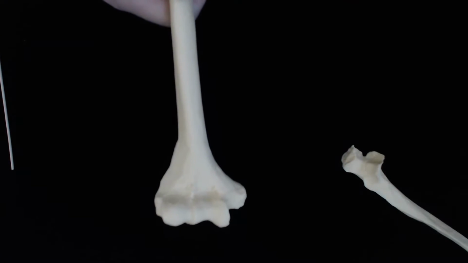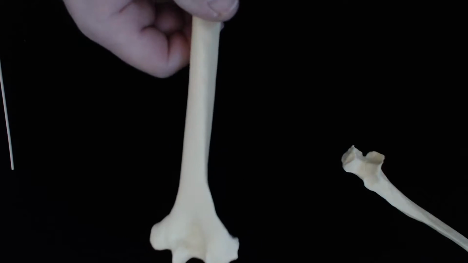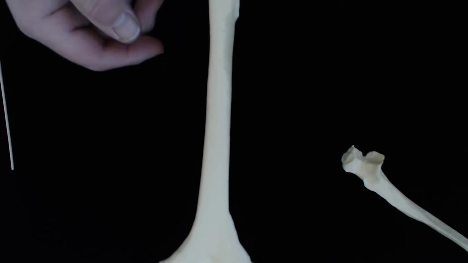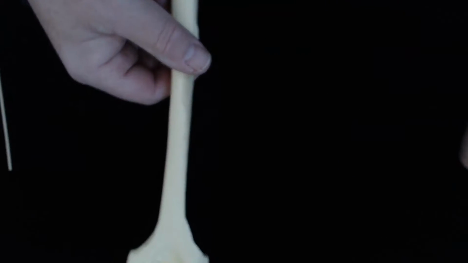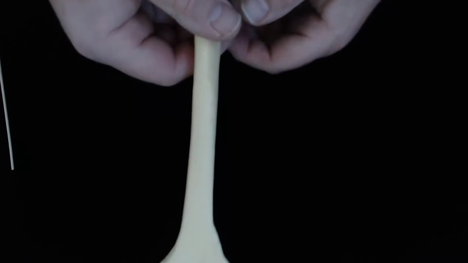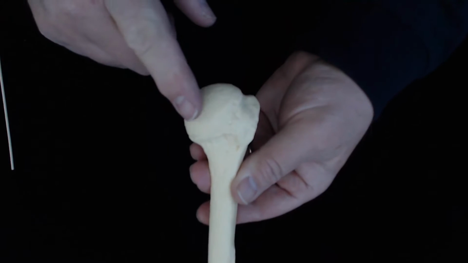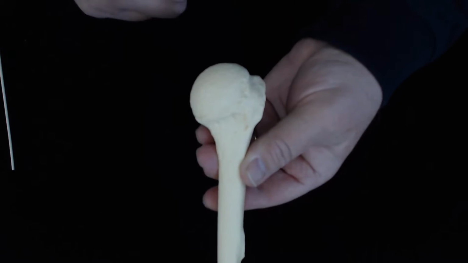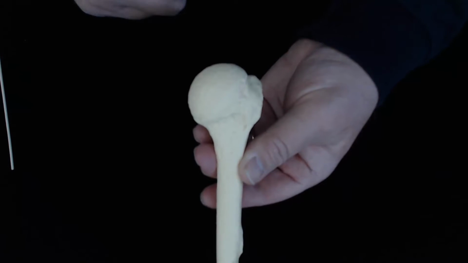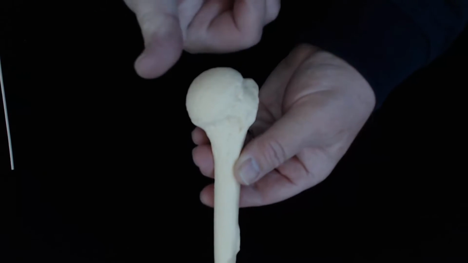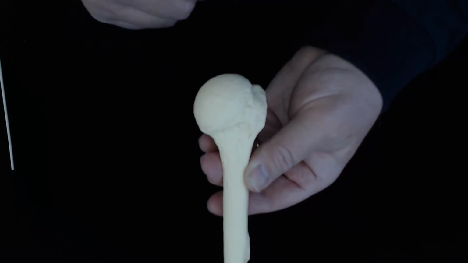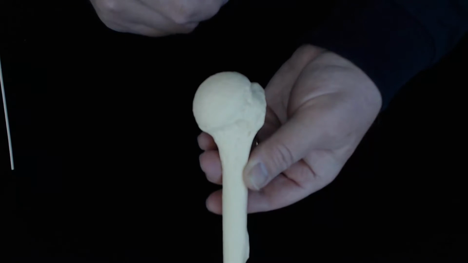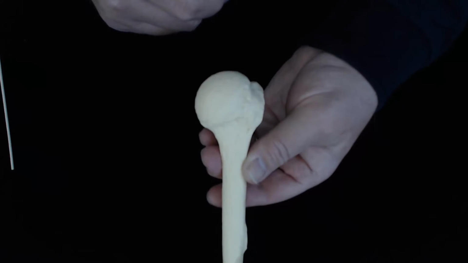All right, so how are we going to tell if this is a right or a left? Well, we know that the humeral head has to face the body, so we know that's going to be medial. And if this is medial, is this a right or a left?